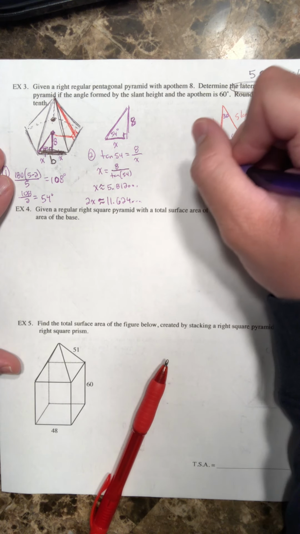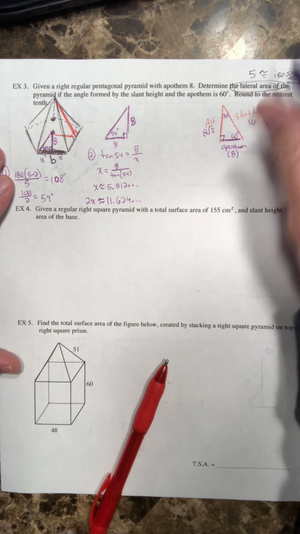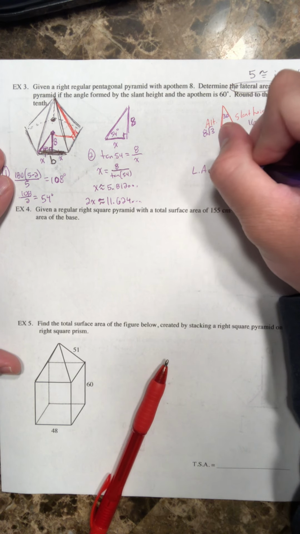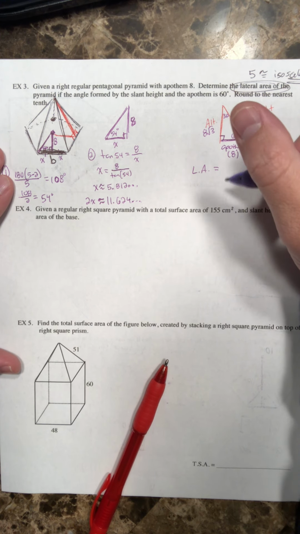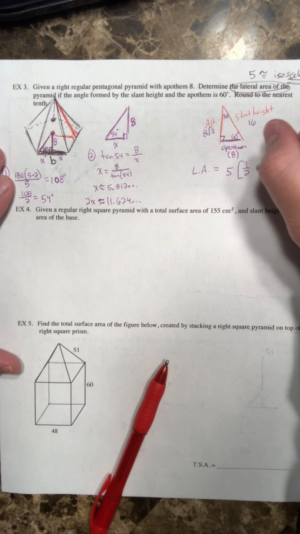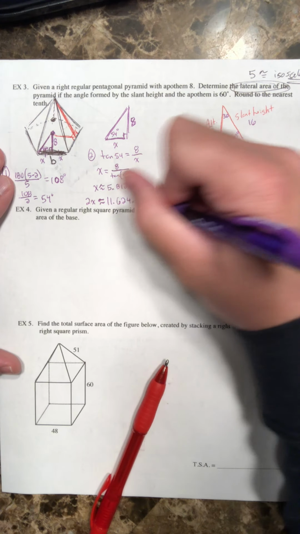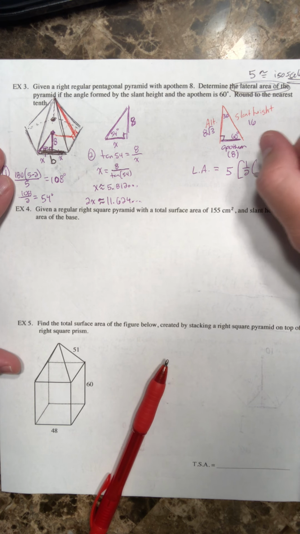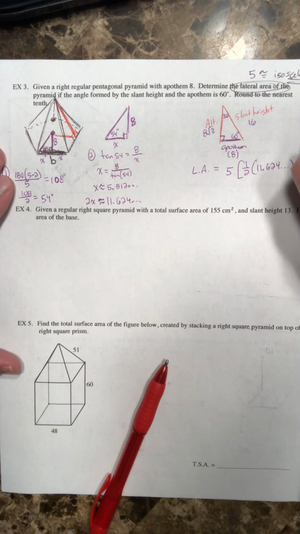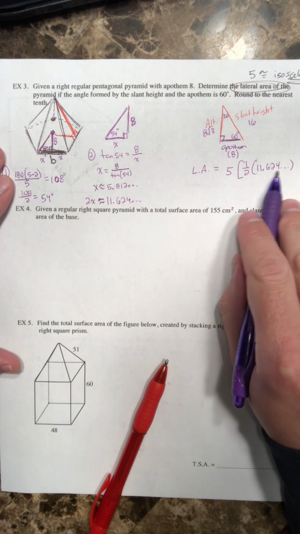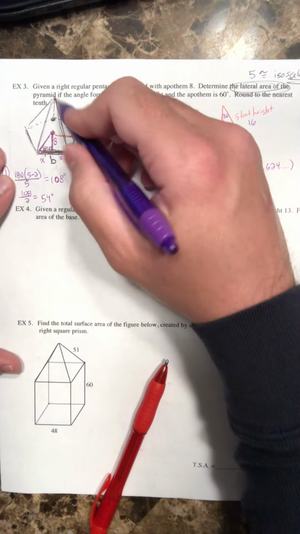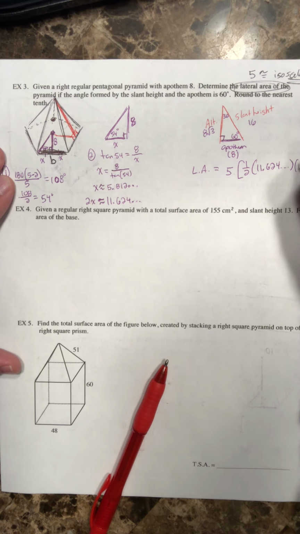All right, so that means the lateral area, we already said it's 5 congruent isosceles triangles, so the lateral area is going to equal 5 multiplied by 1/2 of the base, which was about 11.624. Keep that in the calculator, right? We have those extra digits in the calculator, multiplied by the slant height, which would be the height of the isosceles triangle, which is 16.